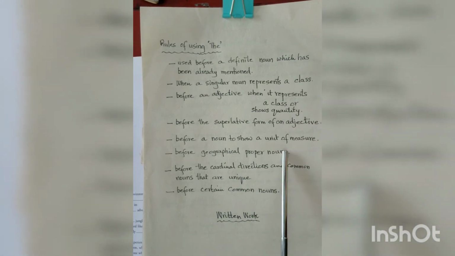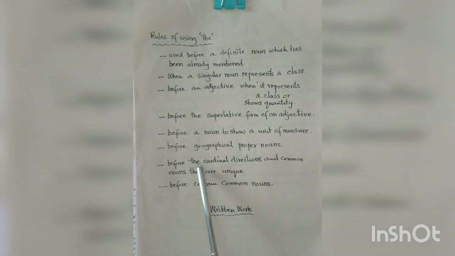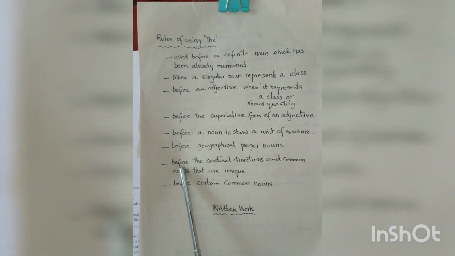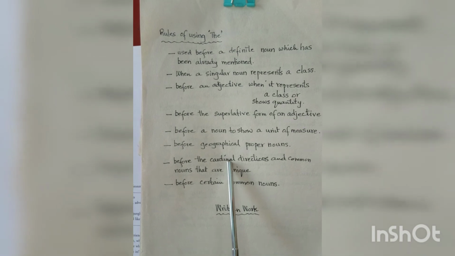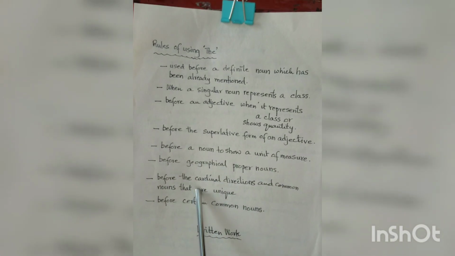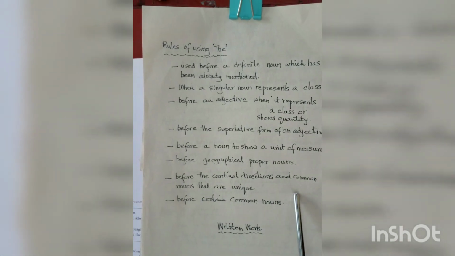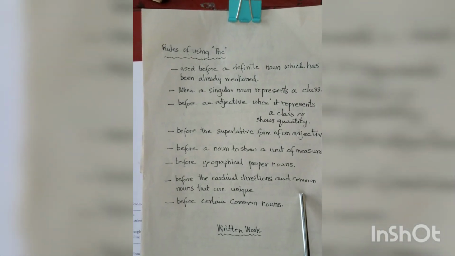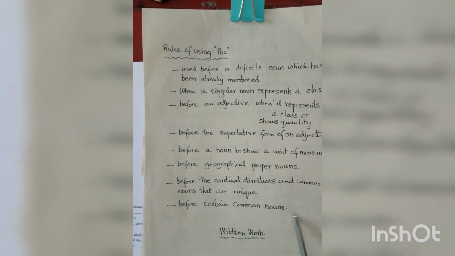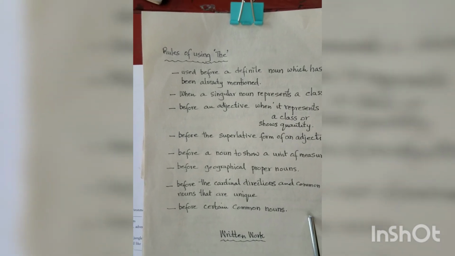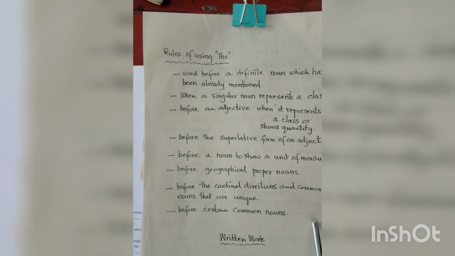We are referring to the unit of measure, so we are going to use article the. Then we also use it before the cardinal directions and common nouns that are unique, such as the earth, the moon, the planets.